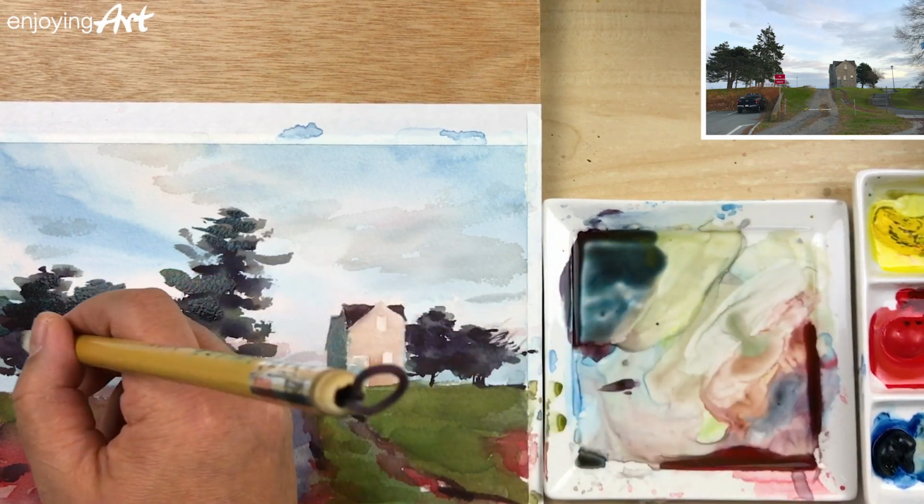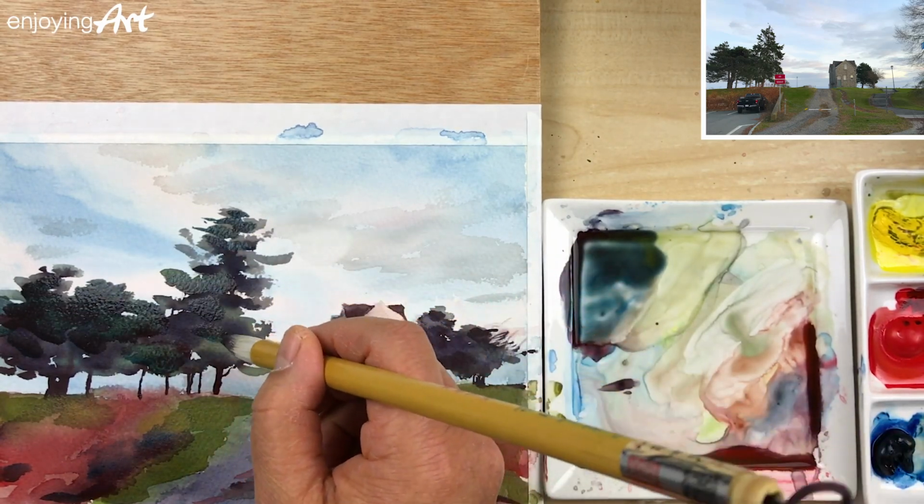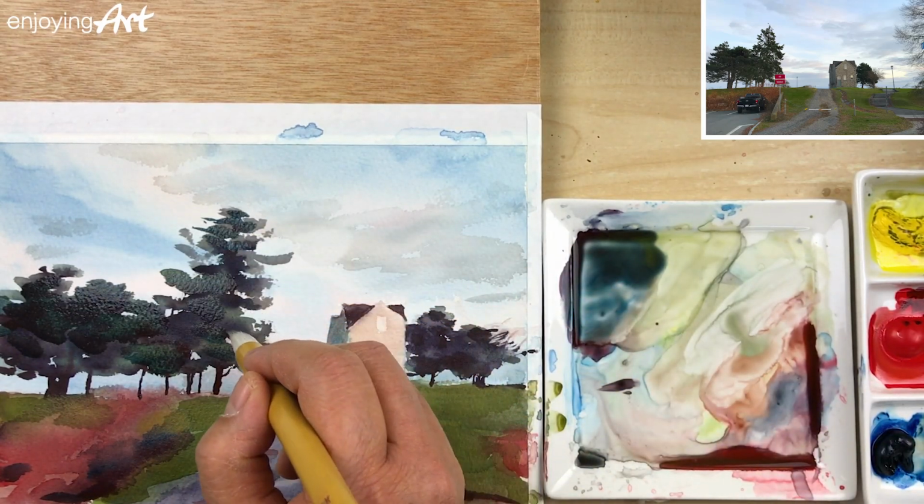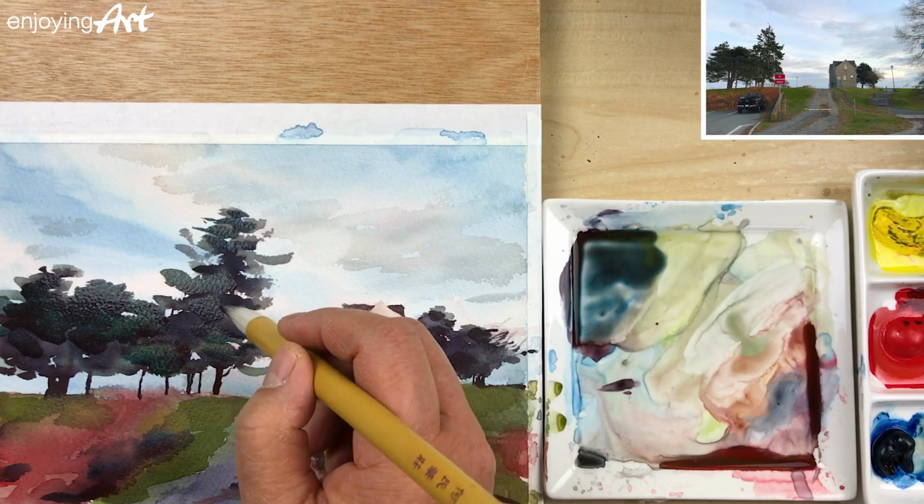That's good. So make this more together as a whole shape.